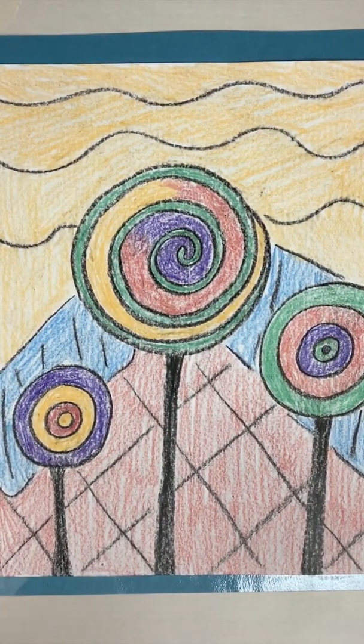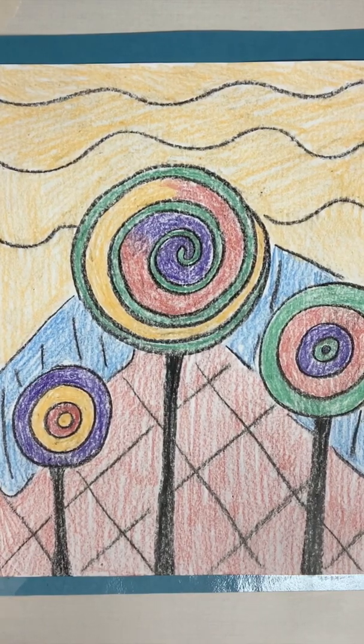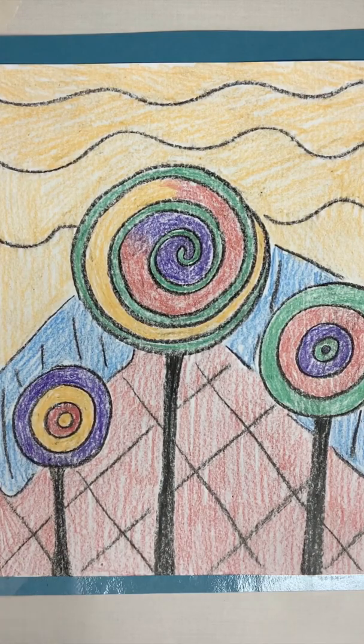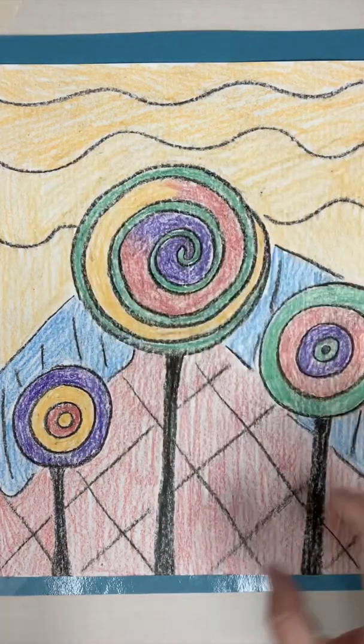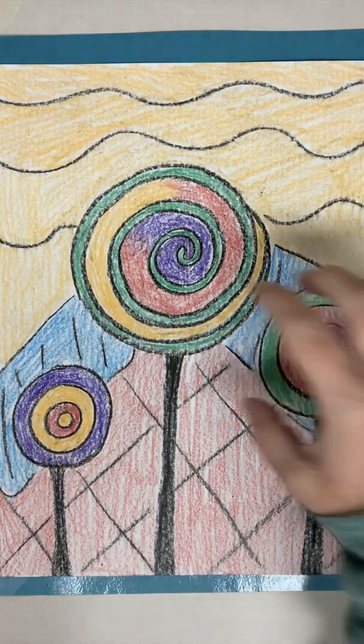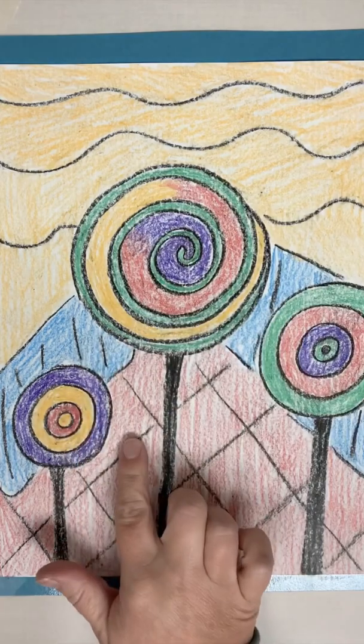And there is my finished lollipop trees with concentric circles and organic lines in the background. As you can see, when I chose my colors, I chose big blocks of colors instead of coloring each section a different color, just because I really wanted my lollipop trees to stand out.